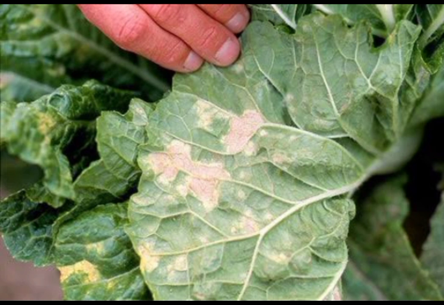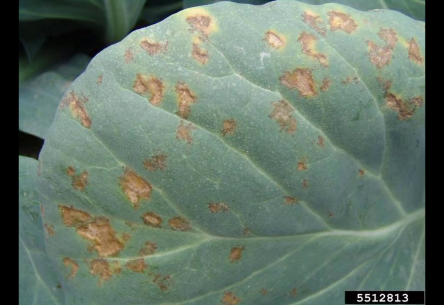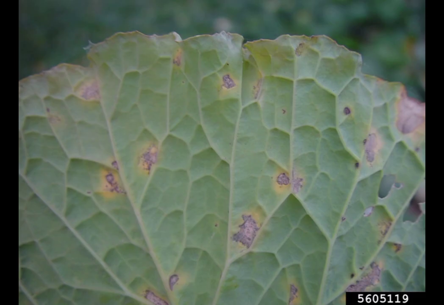Symptoms of downy mildew. There are several symptoms, but we're going to discuss a few of them. Downy mildew affects both the leaves and stems of the plant, and the symptoms can vary depending on the severity of the infection. Common symptoms include yellowing of leaves. The first visible sign of downy mildew is the yellowing of the leaves, particularly along the leaf veins.